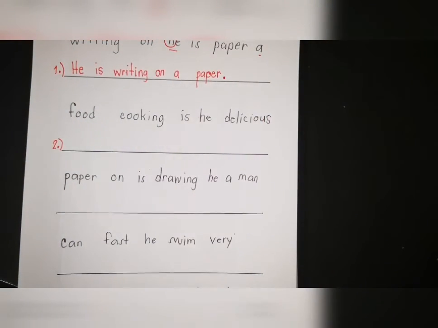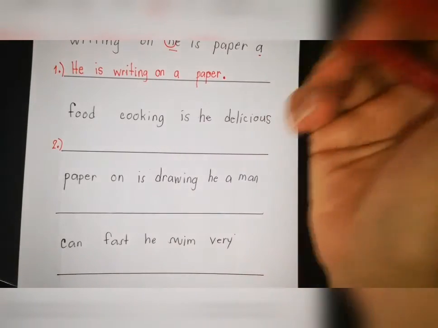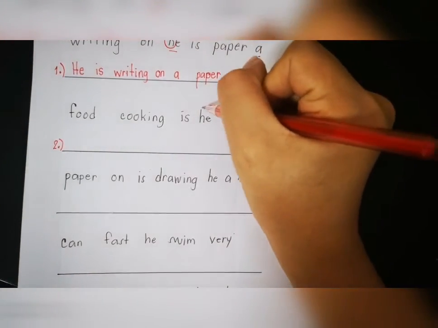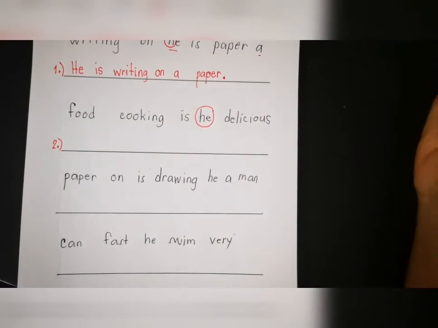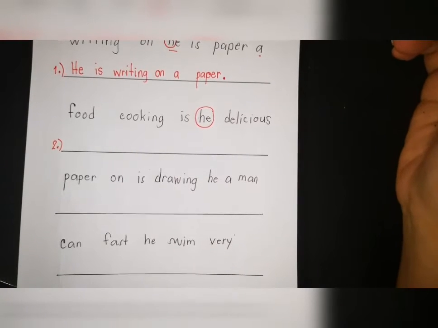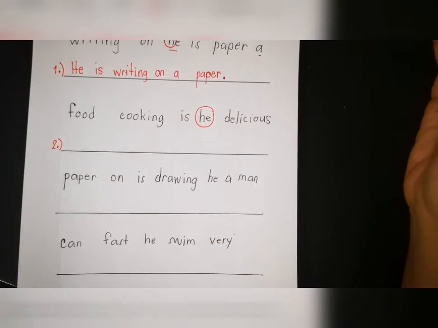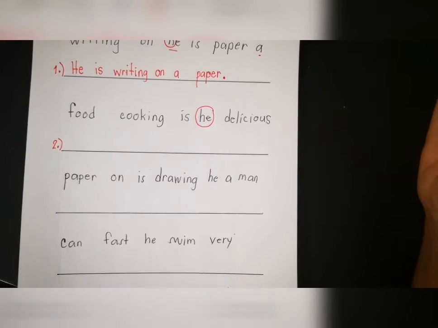So again, we will start with pronouns. So the pronoun is he for number 2. What is he doing in the picture? Look at the picture in your activity or in your exercise and look at what he is doing.